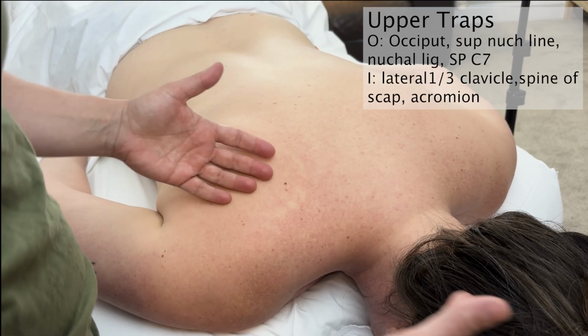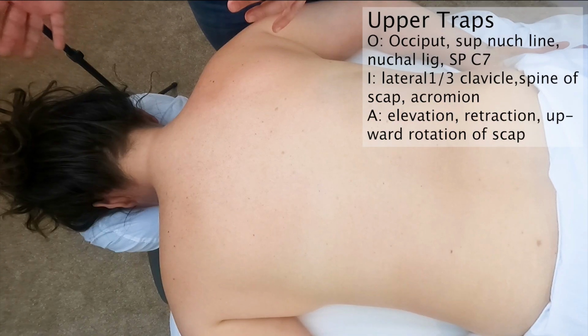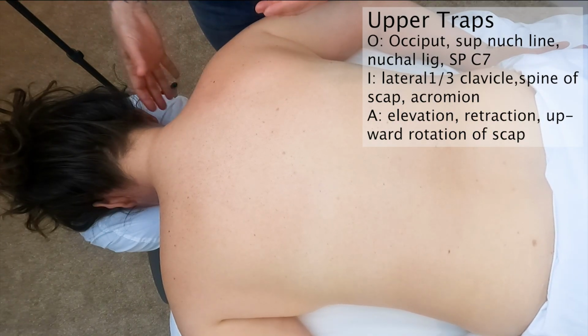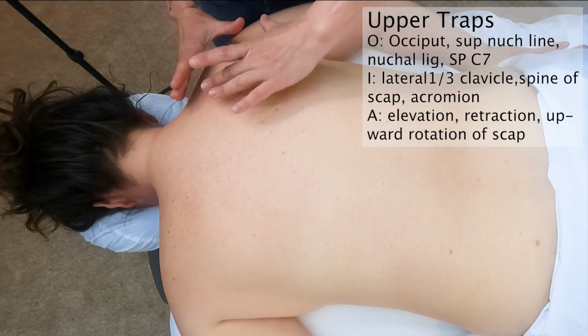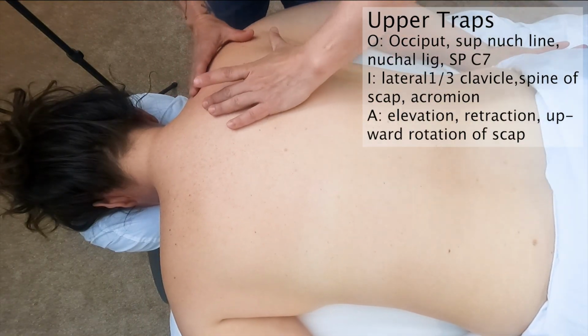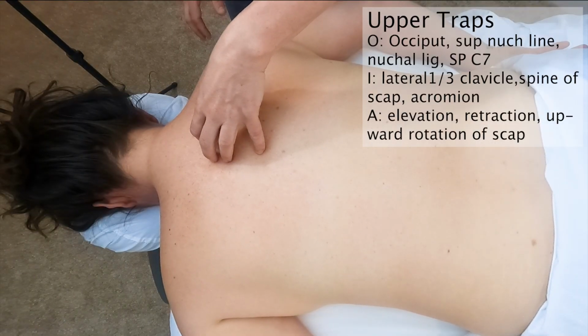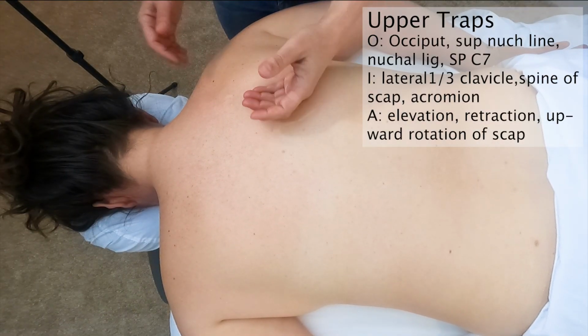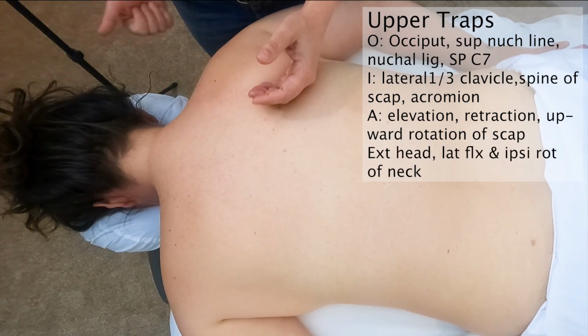In terms of the actions of the upper traps, it's going to do a lot of different things. The main action is going to be the elevation of the scapula itself. It also does upward rotation of the scapula. It also assists in retraction of the scapula, so pulling the shoulder blades together. Upper traps acts on the neck as well. It's going to do extension of the head and neck.